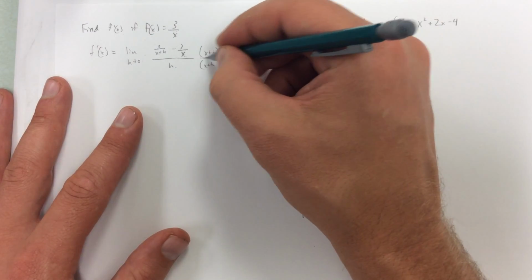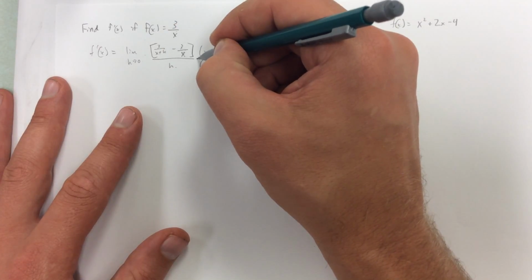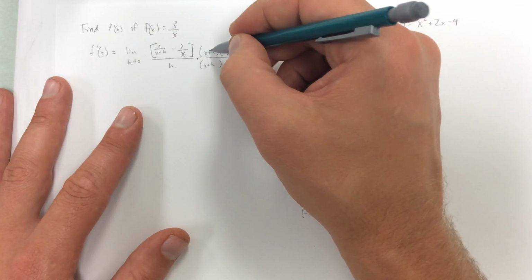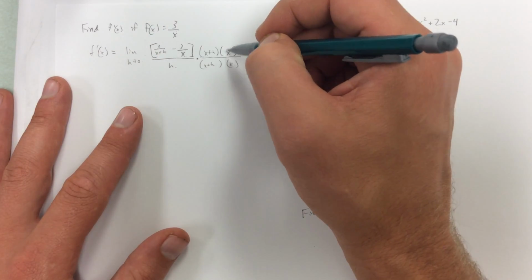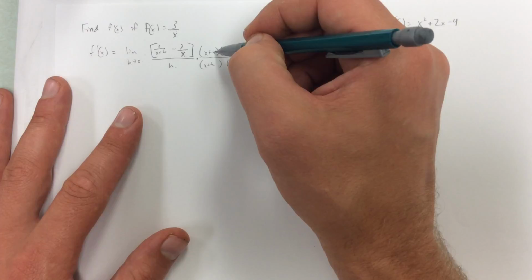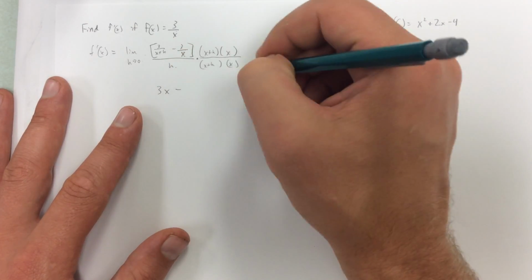All right. Now if I multiply this times the top, x plus h times 3 over x plus h times x, well, those will cancel out for that one, so that's going to give me 3x minus.